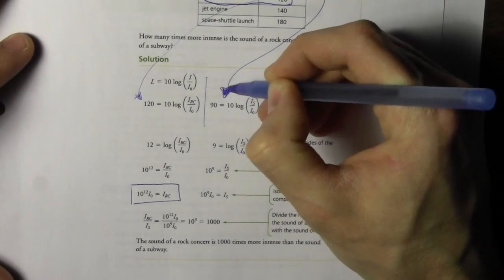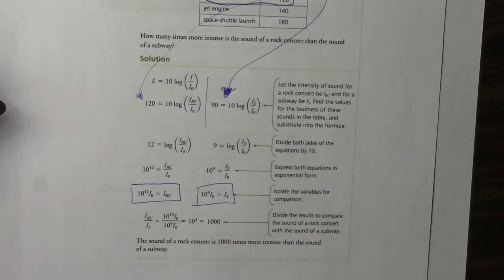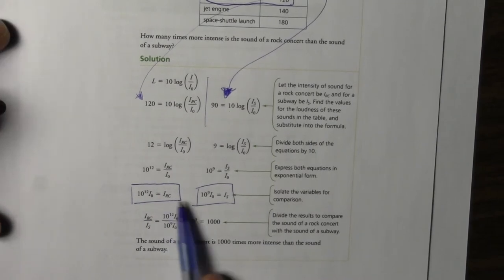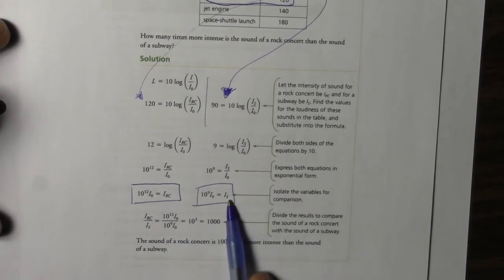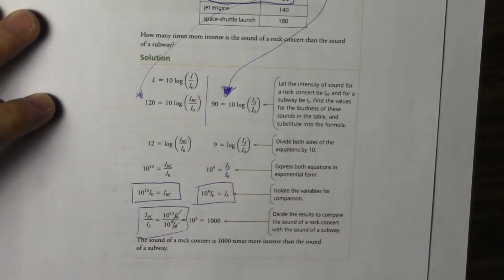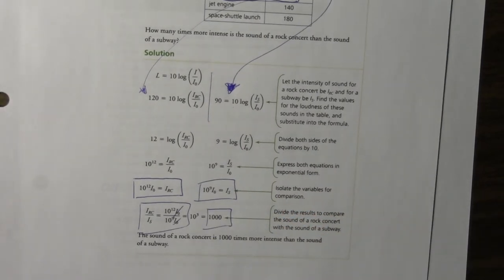Two separate equations. So we end up with these two values. The intensity of the rock concert and the intensity of the soft whisper. And then, as David told us, we're just going to divide those two values and the initial intensities cross out, and we find our value of 1,000. Just hold on, okay? I'm almost done.